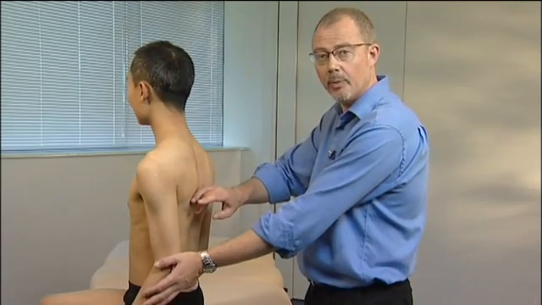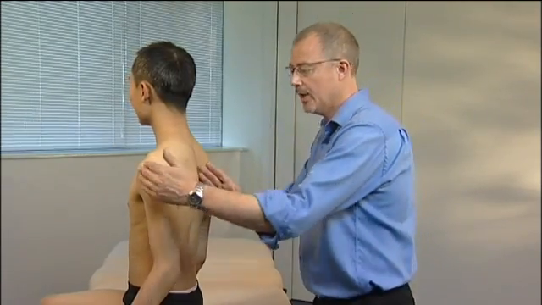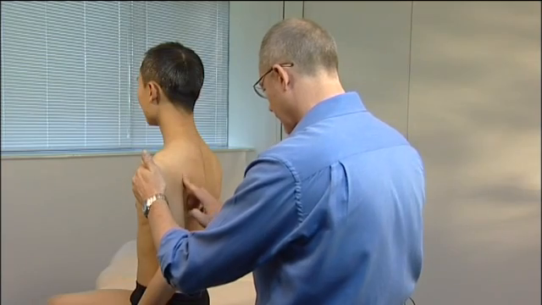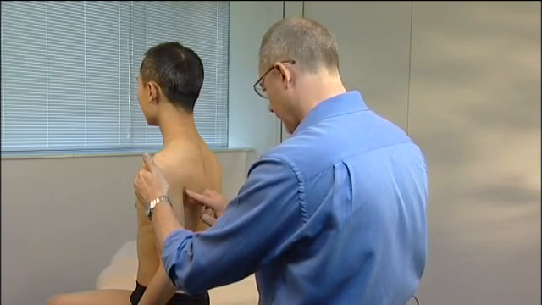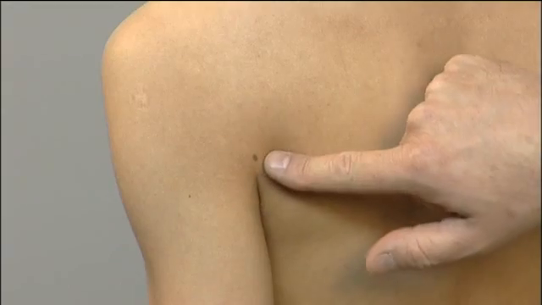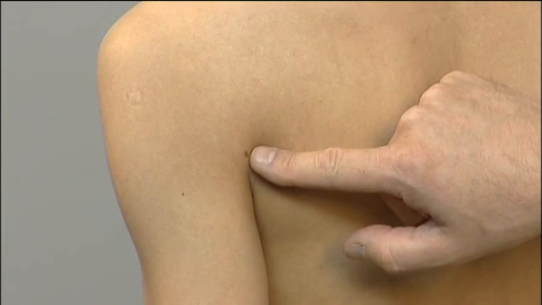It's important to remember that when you finally locate this point, you need to be completely parallel to the part of the body you're working on. Small intestine 9.